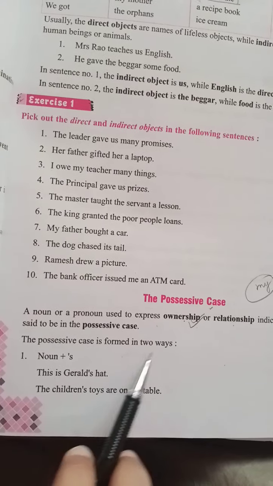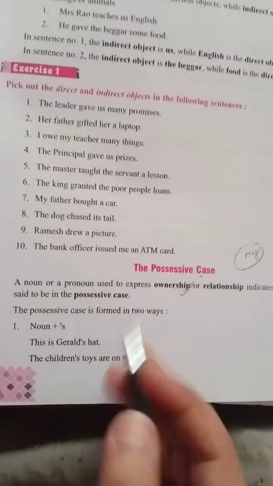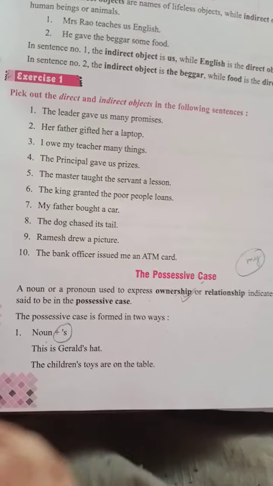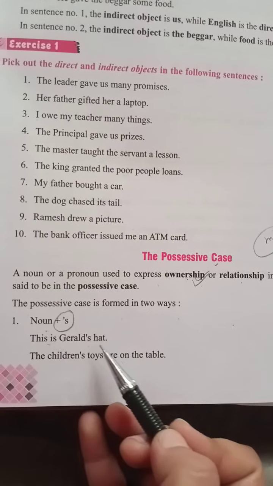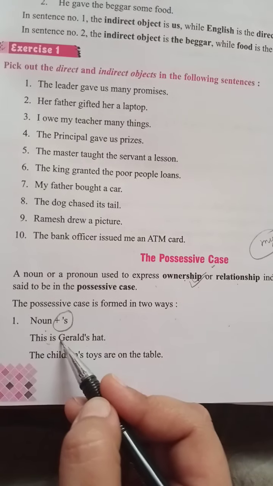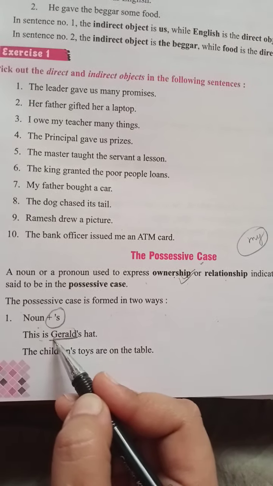Okay, now let's discuss about the possessive case. The possessive case is formed in two ways. First one is noun. After a noun, if apostrophe s is added, students, then it is in possessive case form. Like, this is Gerald's hat. Okay, Gerald is a name of a person, so it is a noun. Gerald is a noun.